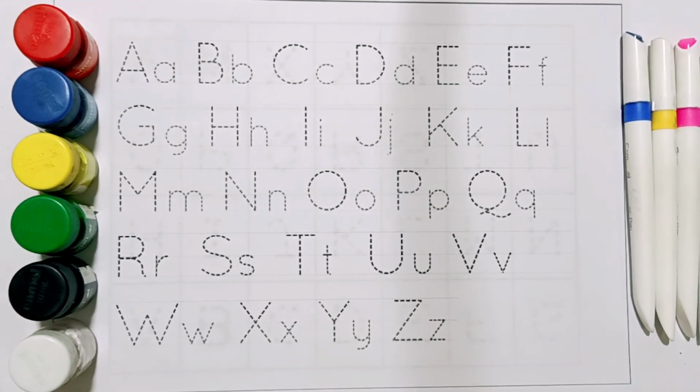Today we will try to learn capital letter and small letter.